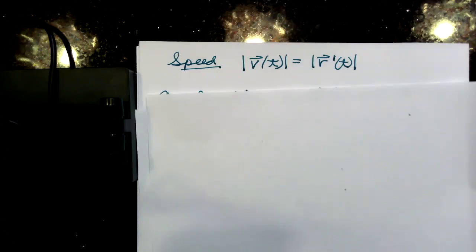Okay, so the next thing we want to talk about is what's the speed of that object. The speed is going to be a scalar quantity, and you want it to be non-negative. It turns out the only reasonable way to do that is to replace the absolute value that you did in Calc 1 with the length of the vector v.